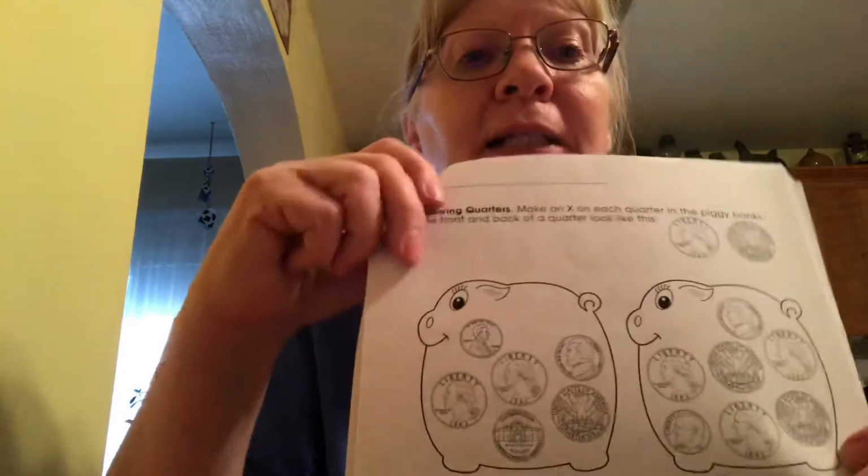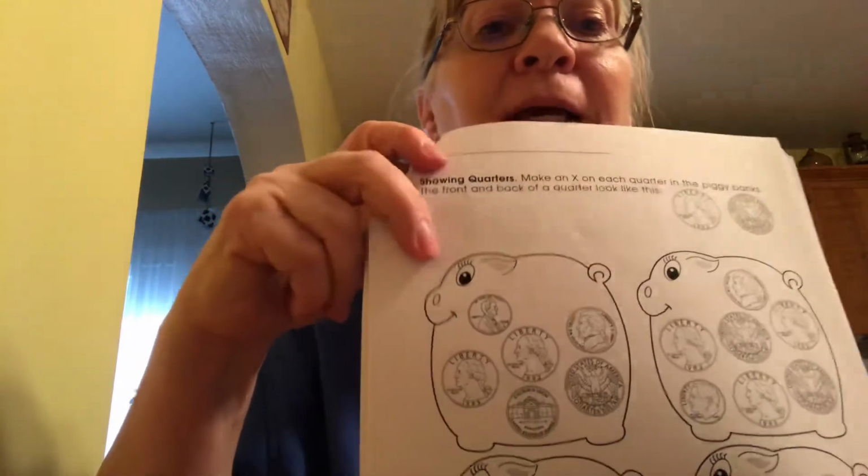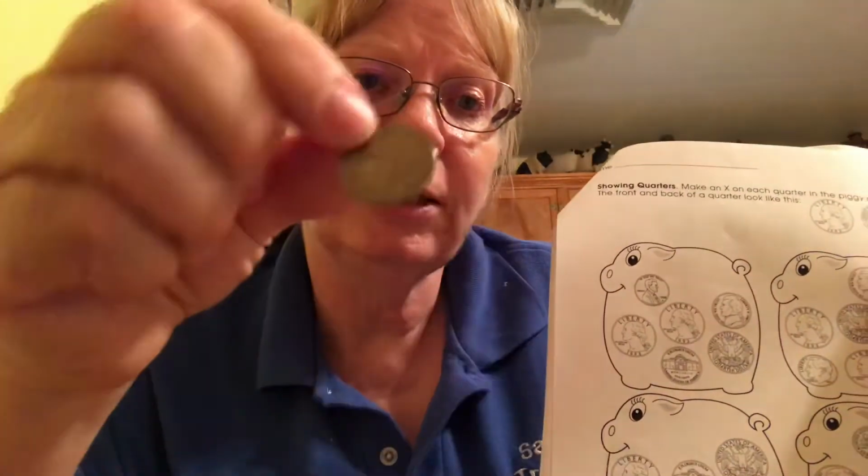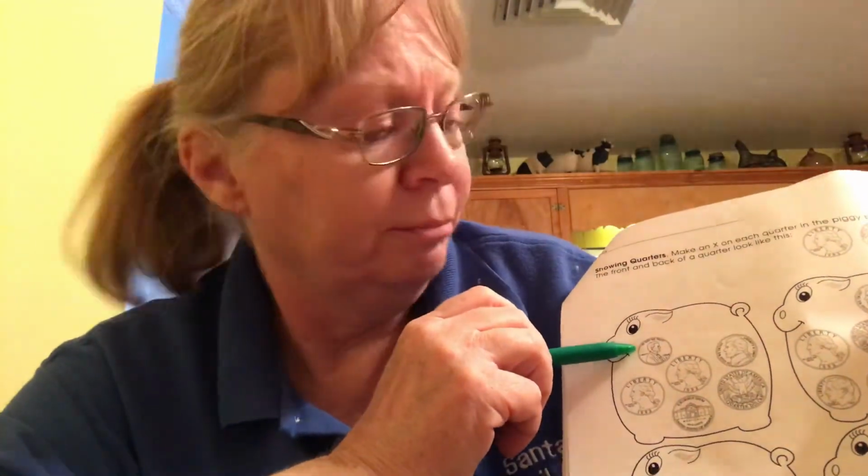In these piggy banks, they want you to put an X on each of the quarters. Now remember, the quarter is the biggest coin that we've talked about so far in size. So this one right here says President Lincoln, and that is a penny.